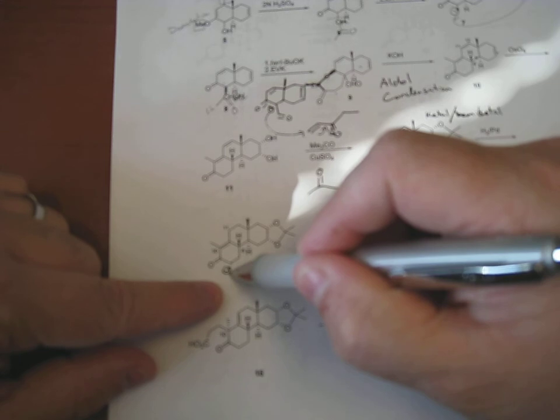I'm actually not going to spend very much time on this reaction because it's analogous to what happened up here. So the first step is you generate a formal negative charge here, and that undergoes nucleophilic acyl substitution with this same molecule up here.